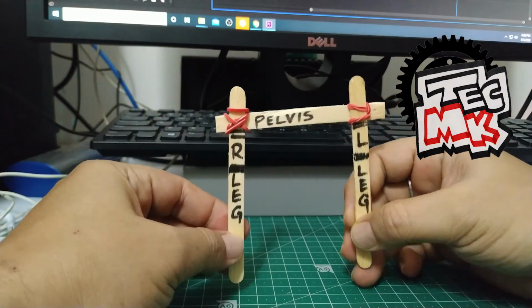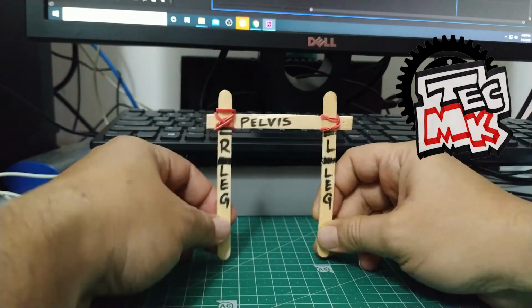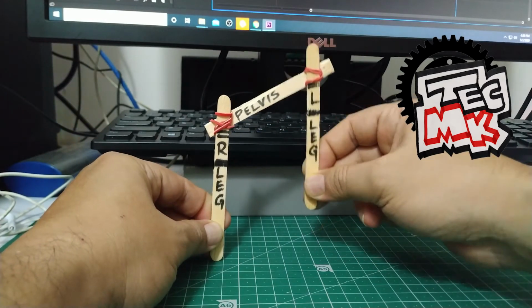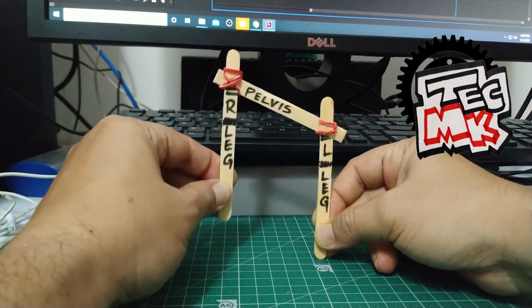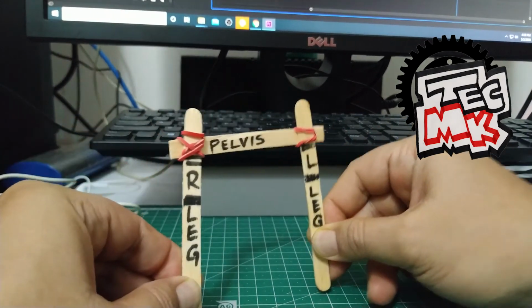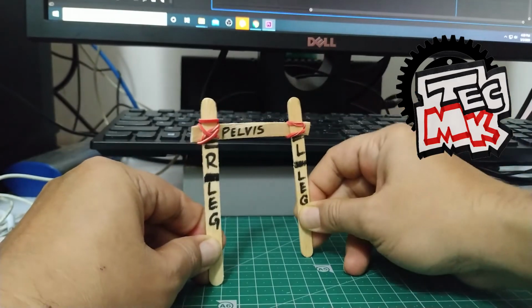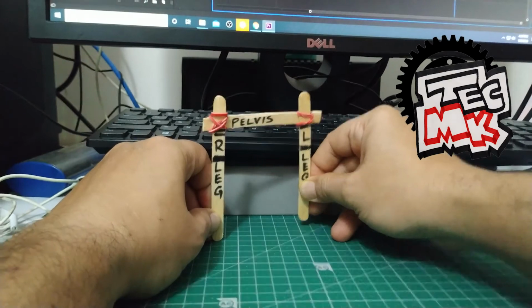I've created this rig with the popsicle sticks. This is the pelvis and the two legs are being attached to each other. If you take up any leg, see how the pelvis is changing, how the pelvis is rotating and going up. Similarly, if the legs are coming back and forward like it's a walking, see how the pelvis is changing. Front and back, front and back.